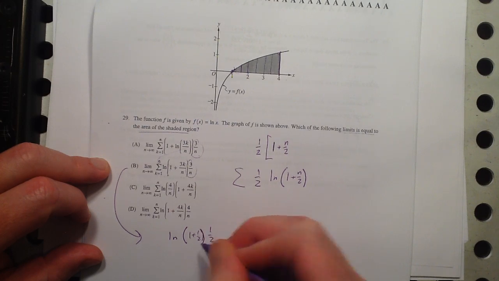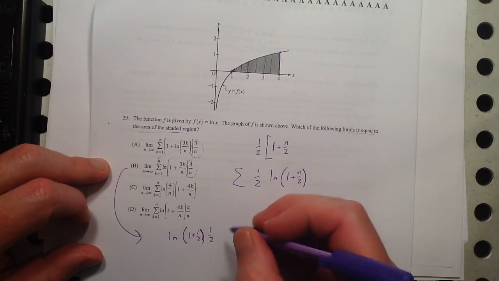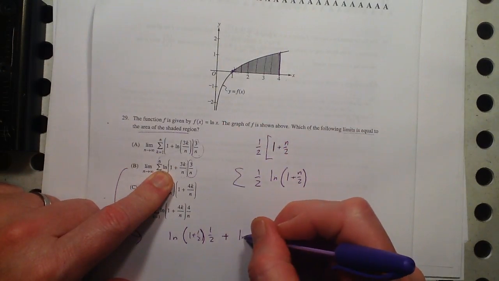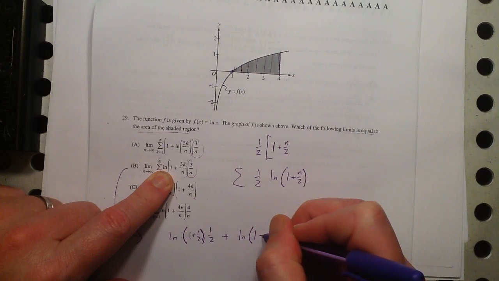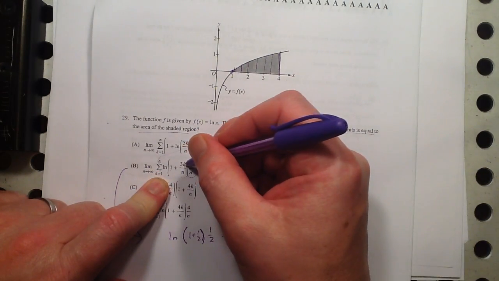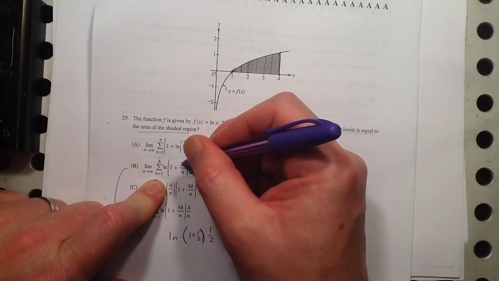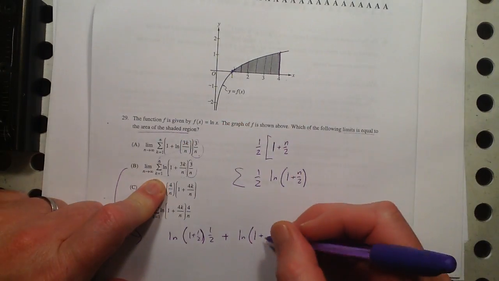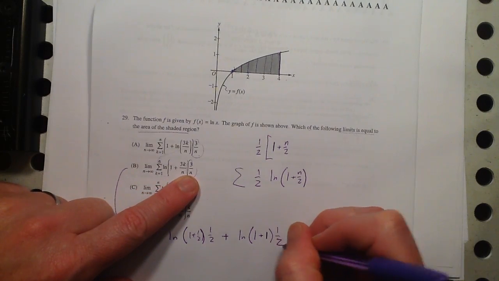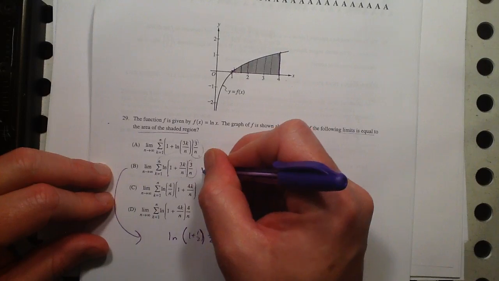That looks pretty good so far, right? That's what my first rectangle needs to be. Plus the second one would be natural log of 1 plus 3k, where k is now 2, so that would be 6 over 6, times 1/2. So I think that looks like it does it.